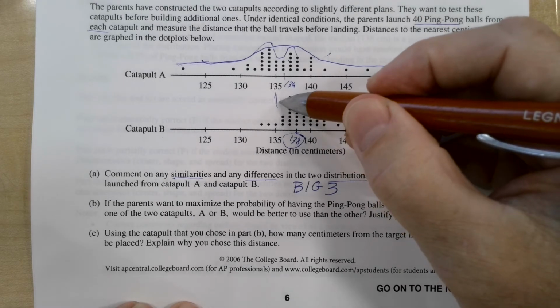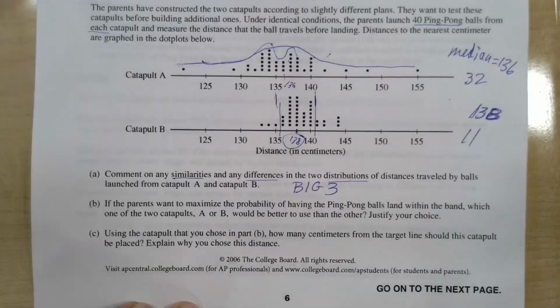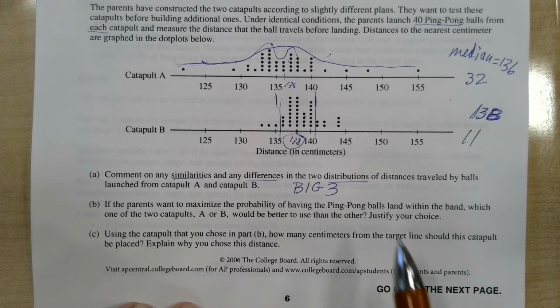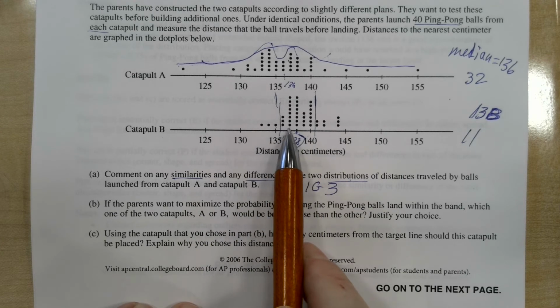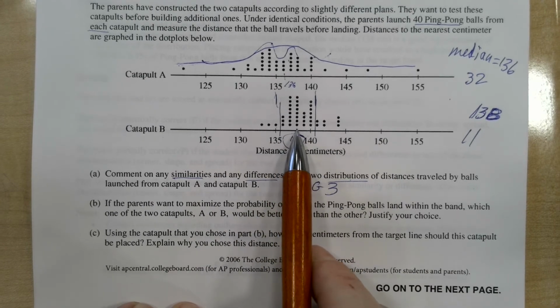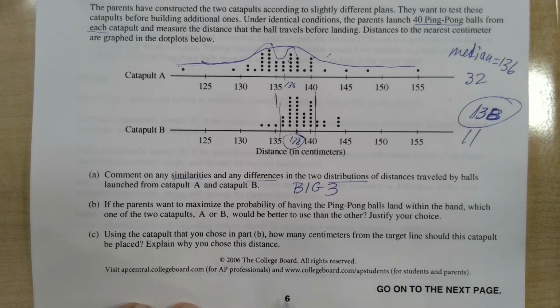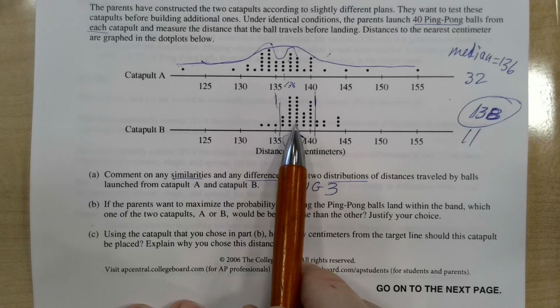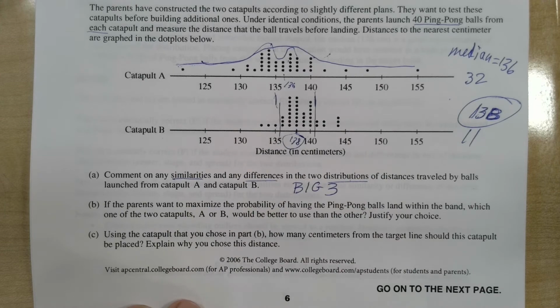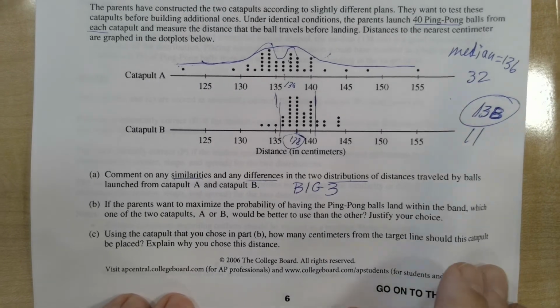I would really like to capture this and that. That's going to be most of my data points. So I want the center of that, 136 to 140: 136, 7, 8, 9, 140. So 138 is going to be right in the middle of that, which is your median. So I'd say for Catapult B, which I chose, the median is 138, and also most of the values are centered around 138 in a 5 centimeter range. So that will increase my chances of landing in the target zone for any one particular shot. All right, so that's it for number 1.